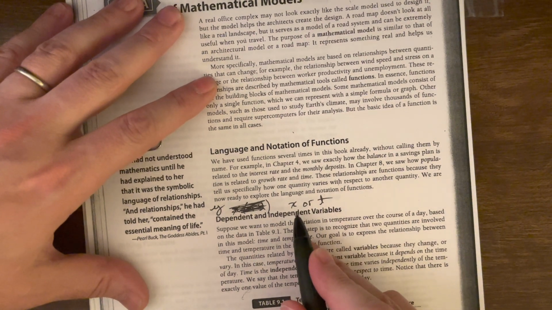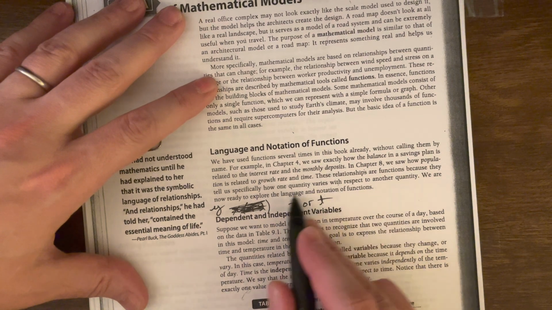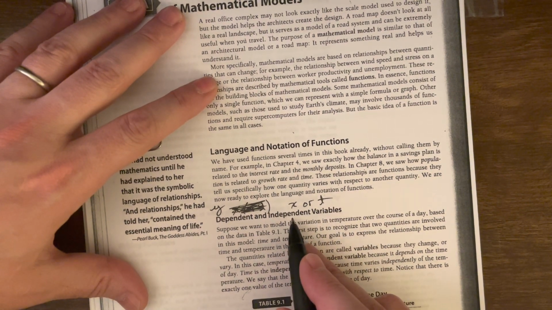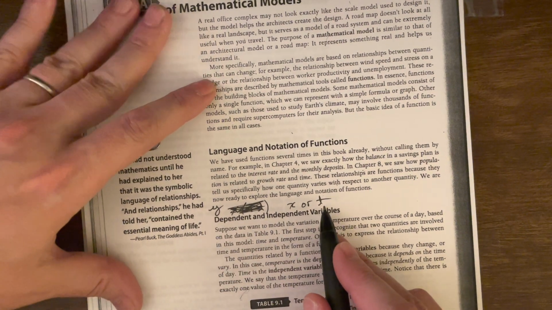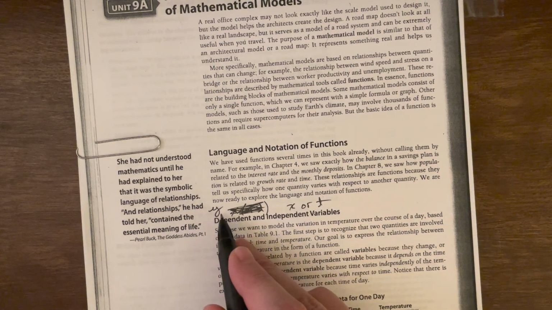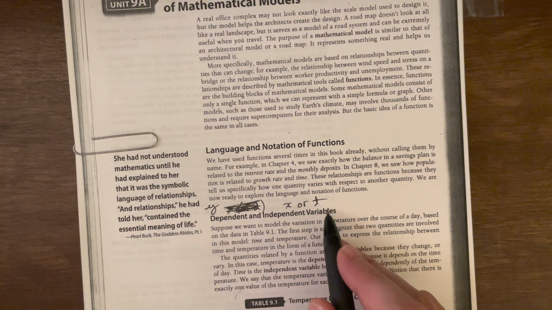And the idea is, in any of these situations, especially the idea of time flows independent of anything we do, but a lot of things might depend on the time we spent doing something. For example, if we looked at your test grade and how much time you spent studying, the time is the independent variable. The grade you got, we would say, depends on how much time you spent studying.